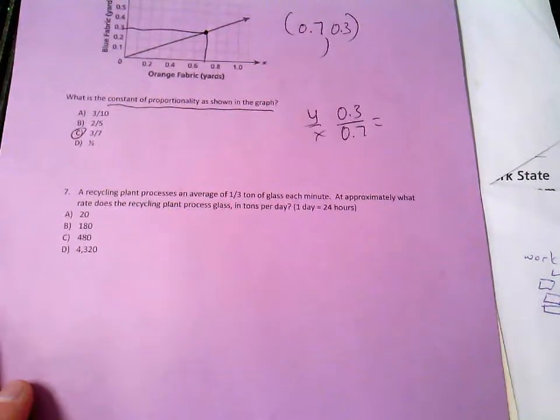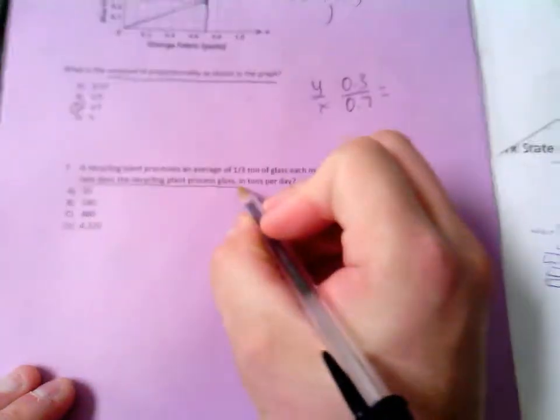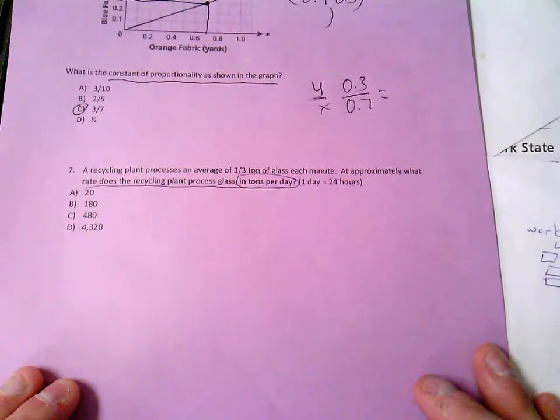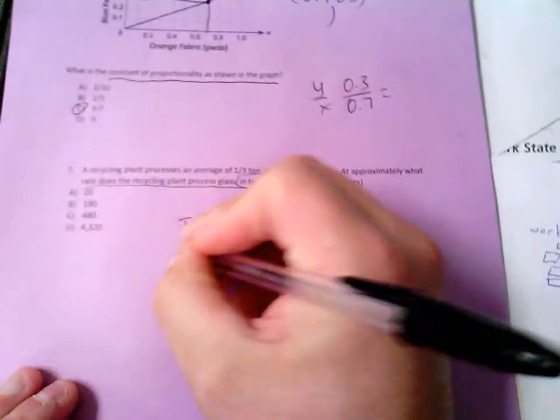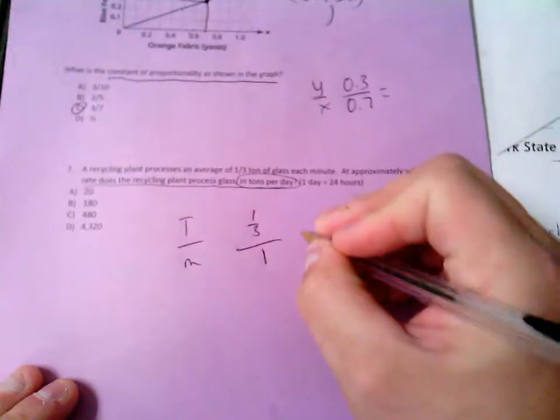All right, here's a good problem. We actually haven't seen this one before. So at what rate does a cycling plant process in tons per day? Tons per day. All right. Well, you get 1/3, you get tons per minute. So if we do 1/3 over a 1 minute, okay.